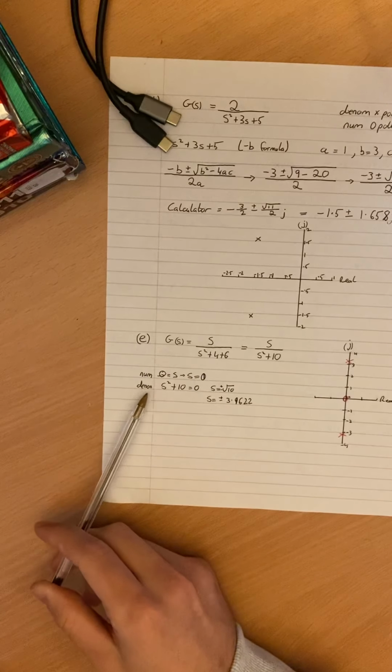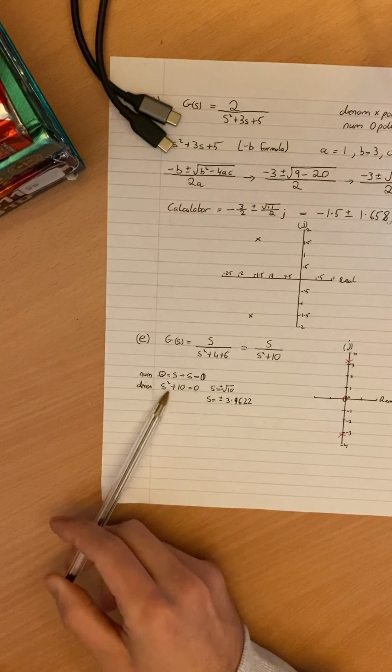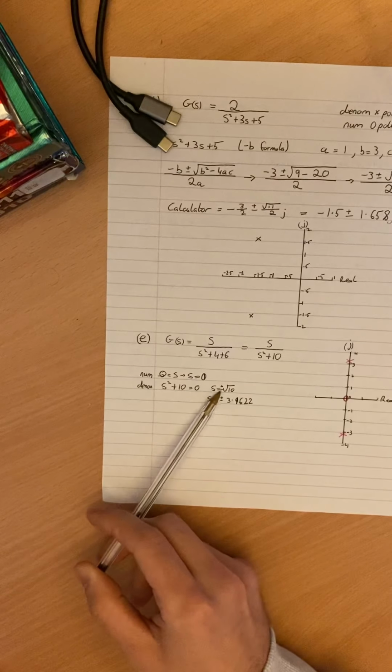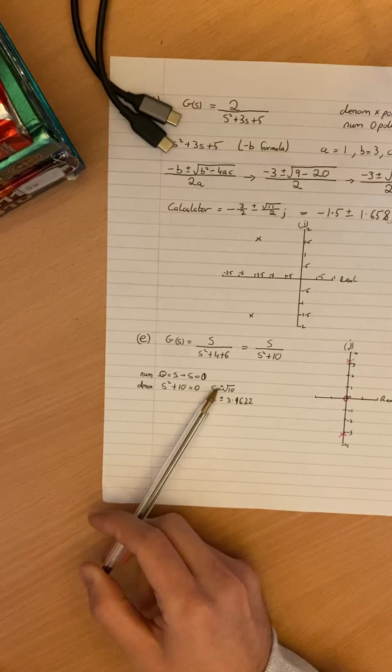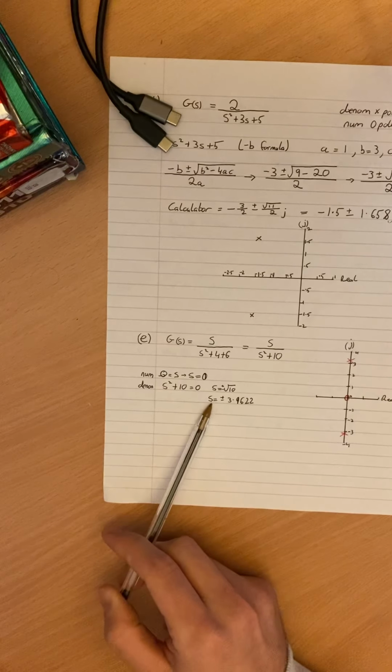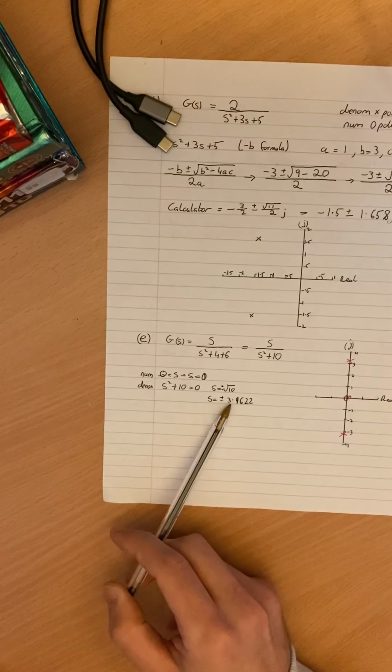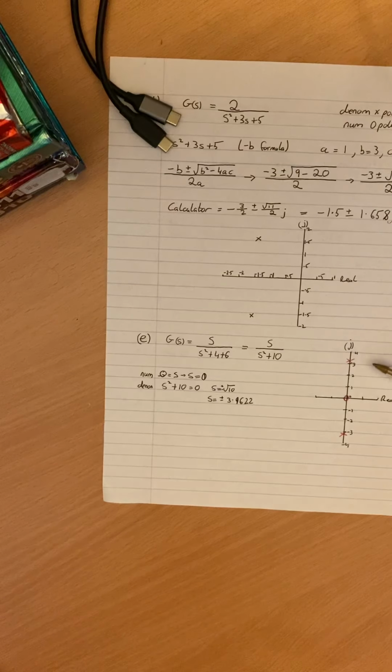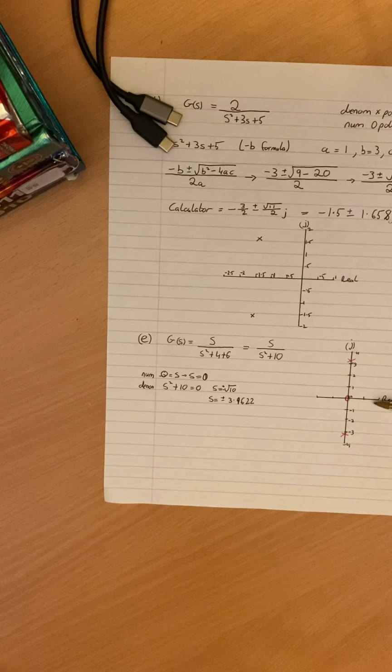And we come down to our denominator, where s squared plus 10 is equal to 0. Therefore s is equal to plus or minus the square root of 10 j, which is plus or minus 3.162j. So we come to our graph here, and from our numerator we have a zero at the 0 point on our real and imaginary axes. And then we have two x poles at plus and minus 3.16j, which are visible there. So that's it for today.